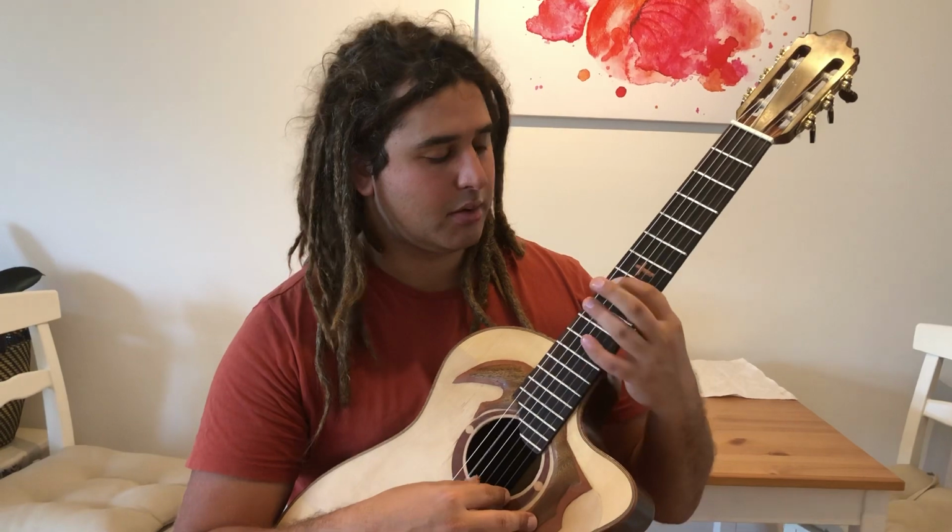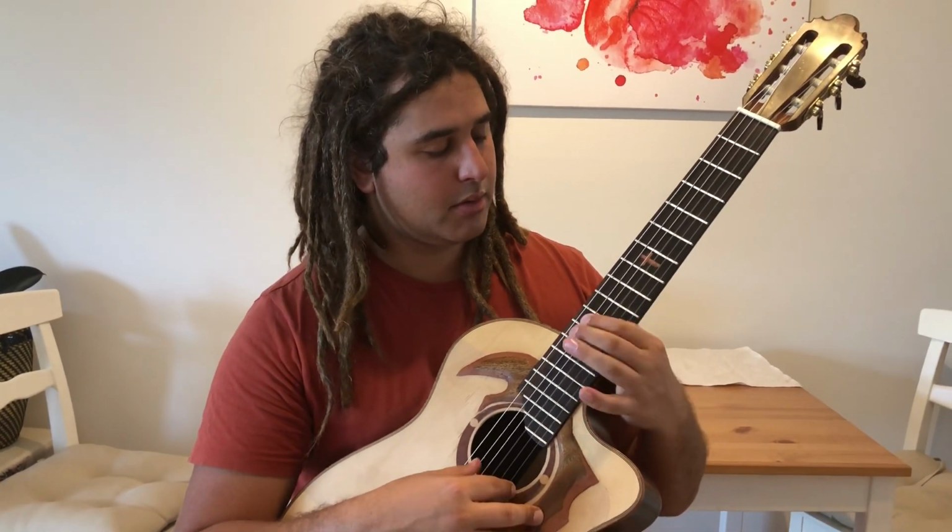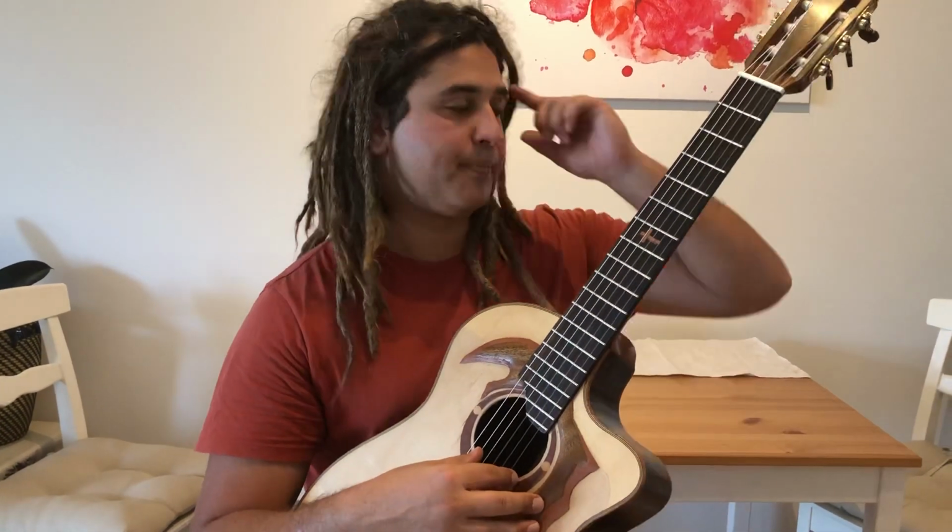Something like that would be. You could also have used the 11th fret there. If we took it a step further, instead of doing 3 notes up, 3 notes down, we could do 4 notes up, 4 notes down.